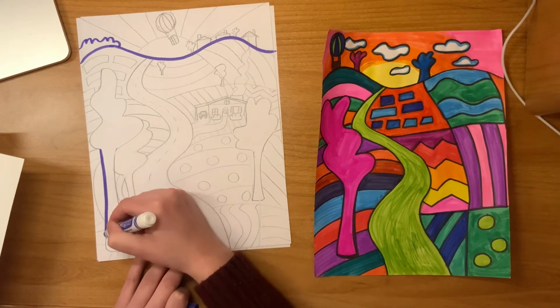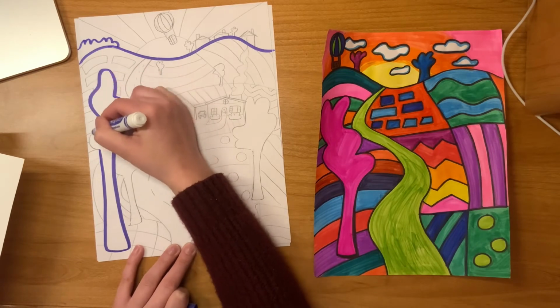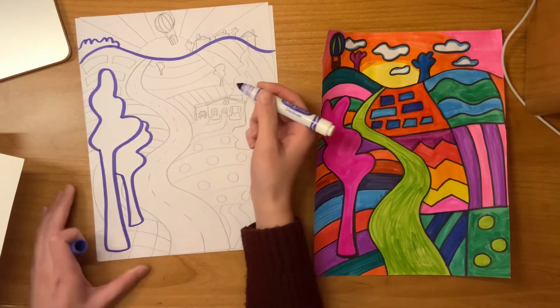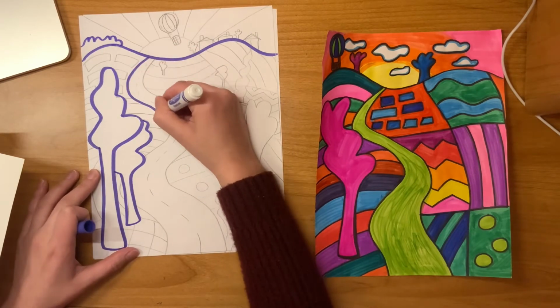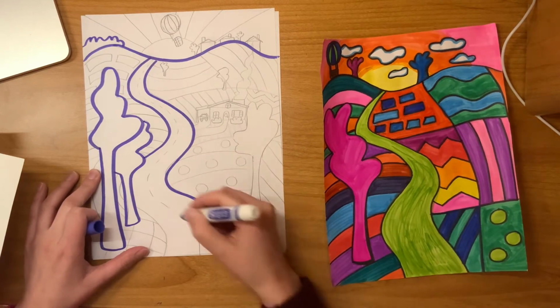So I'm pretty much going to start with objects that are in front. That way I know that I'll always be adding things underneath it. So I'm not going to draw through any of my shapes. And following with the road.